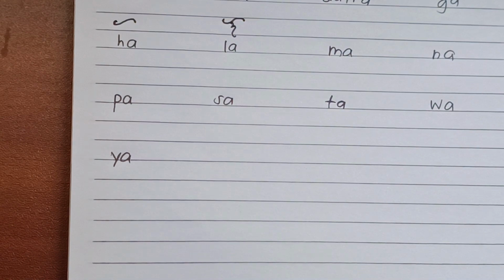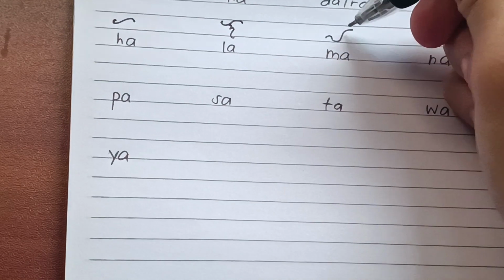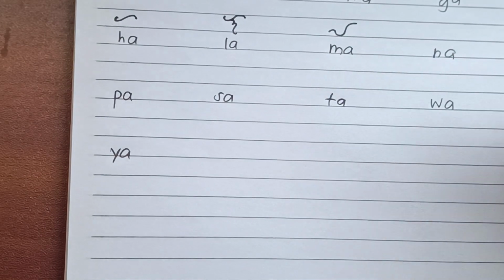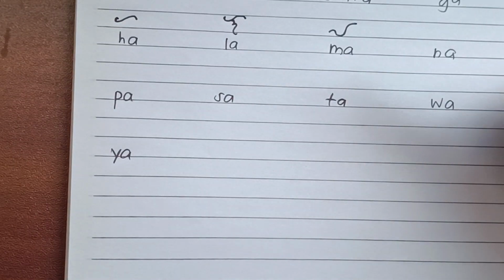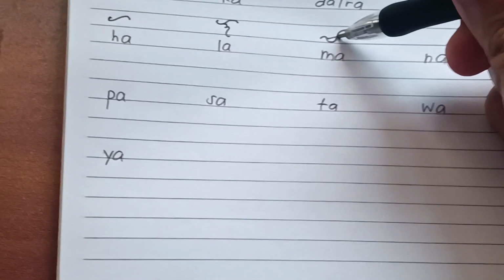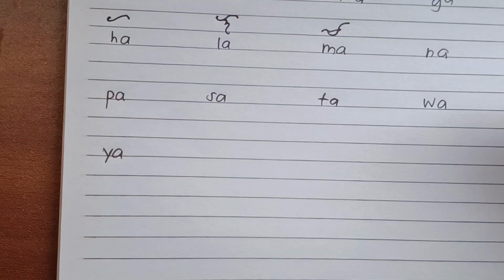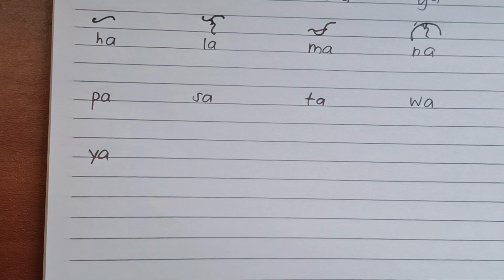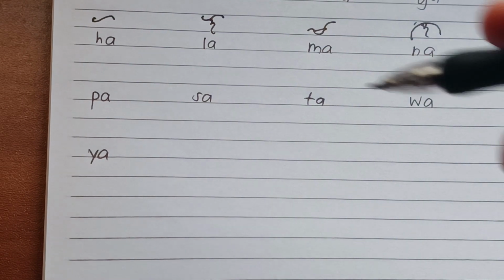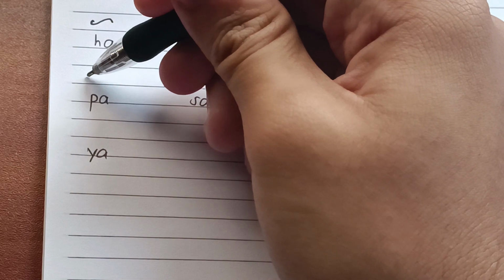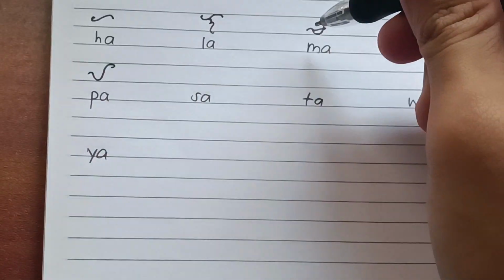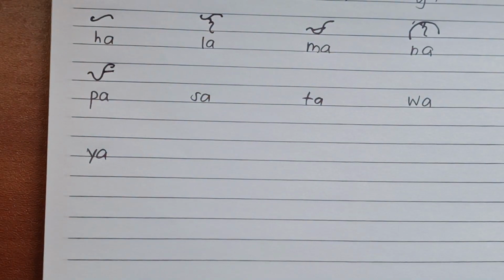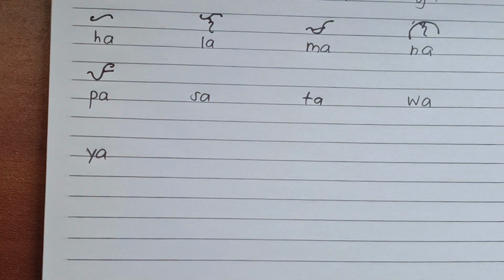That's la. Next is ma. It's like a wave, but it has two waves, while you can put a line there. That's ma. Next is na. You can put an arc and then the number 3. Na. Next is pa. You can do the same as ma, but instead you put the line here. That's pa.